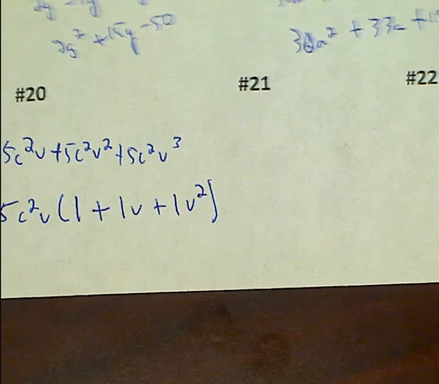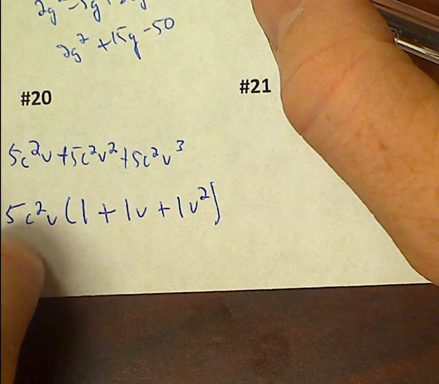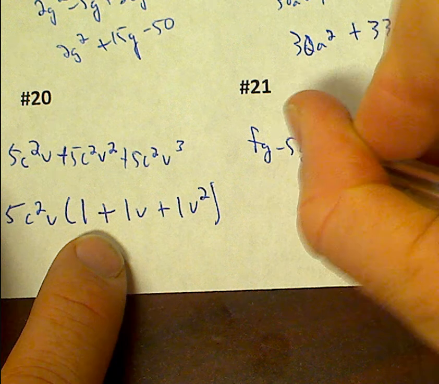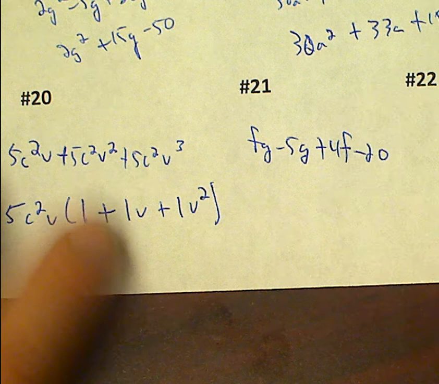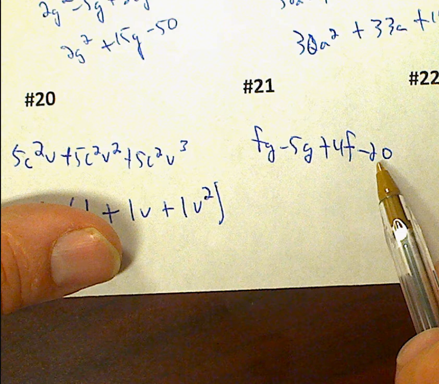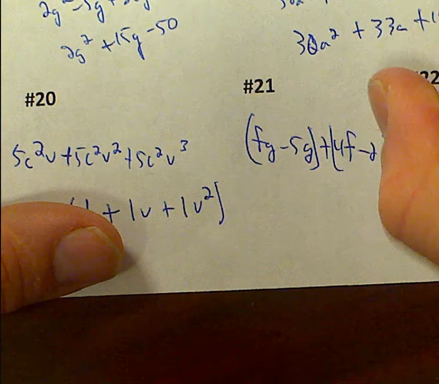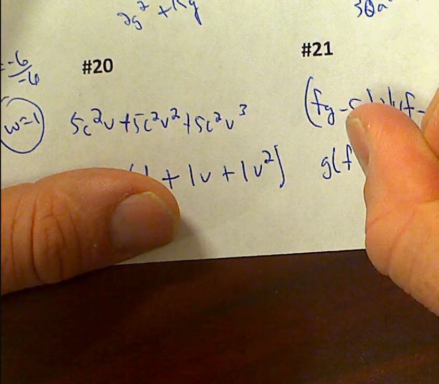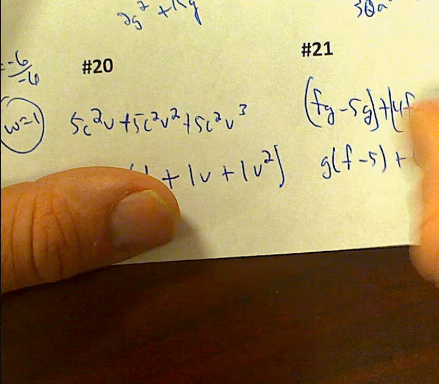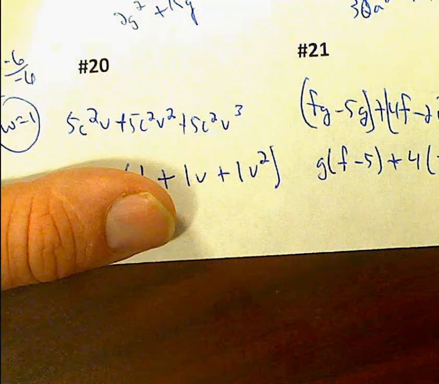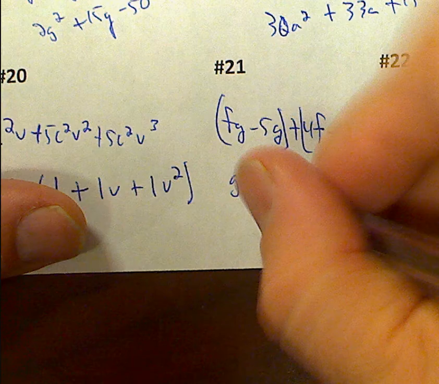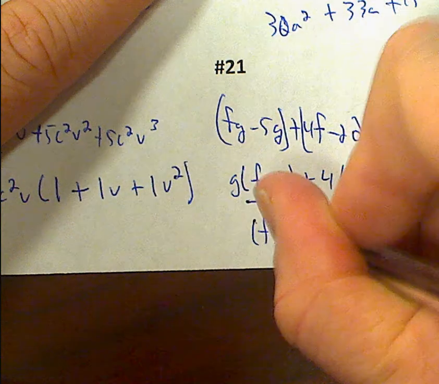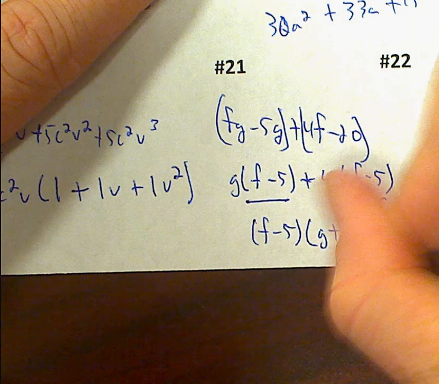Number 21. I got fg minus 5g plus 4f minus 20. There's nothing that they have in common, so we are going to group them. This one has a g in common, so if I take a g out, I'm left with f minus 5. If I take a 4 out, I am left with f minus 5. These match. That means that they both have an f minus 5 together. That leaves me with g plus 4.